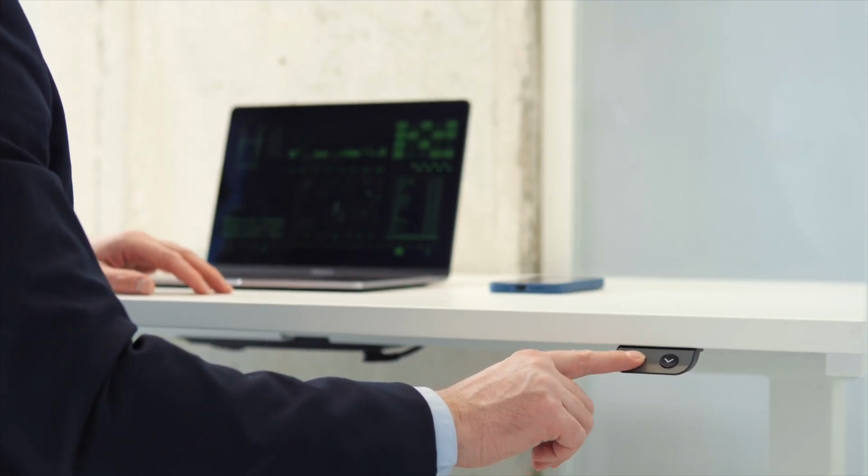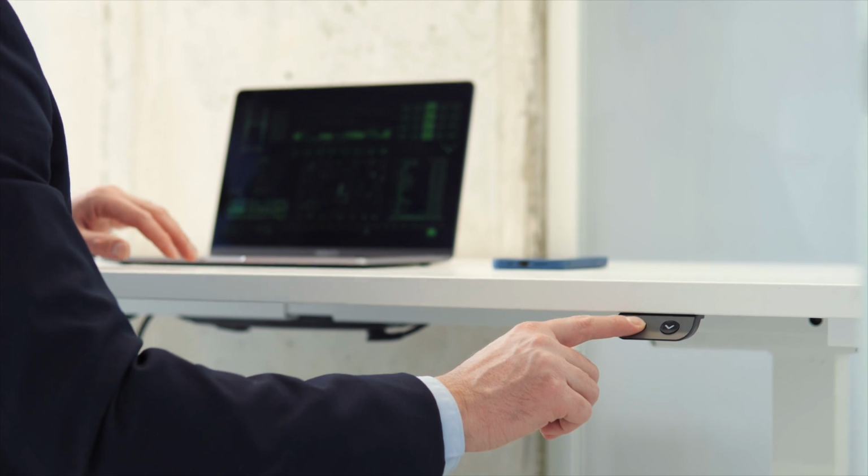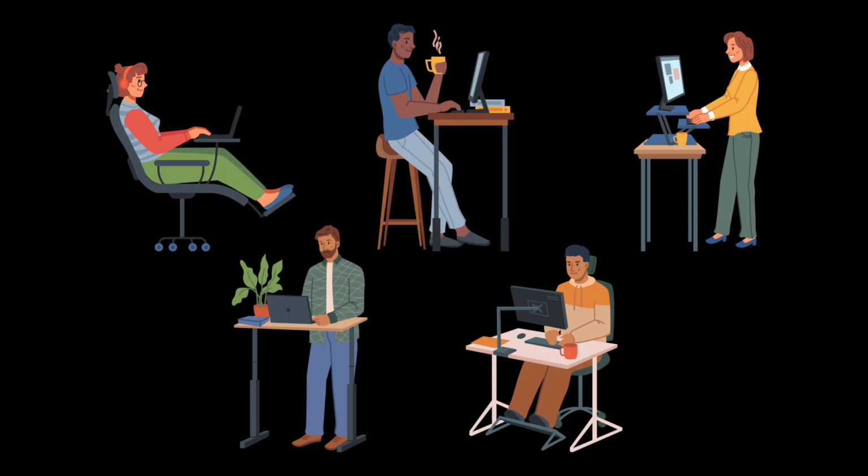Provide adjustable tables and chairs that can be used by workers that range in size and shape. This will allow for a straightened posture whether the worker is standing or sitting.